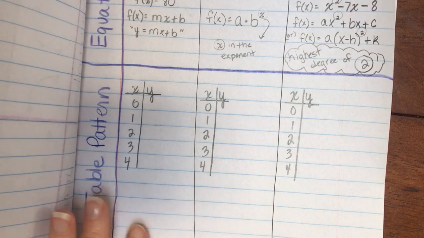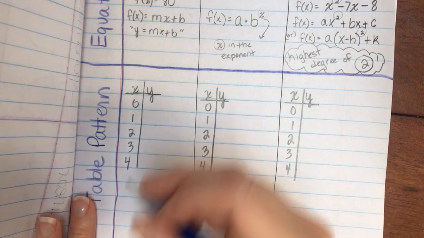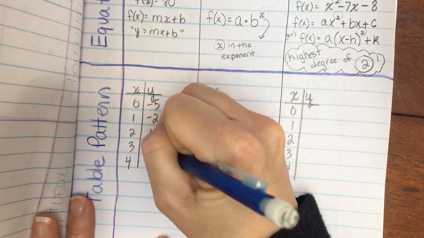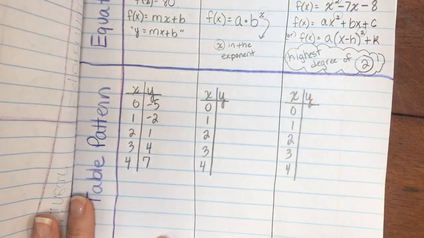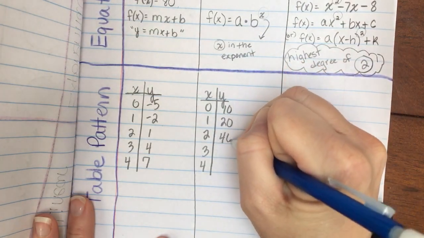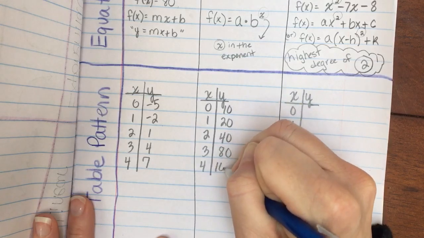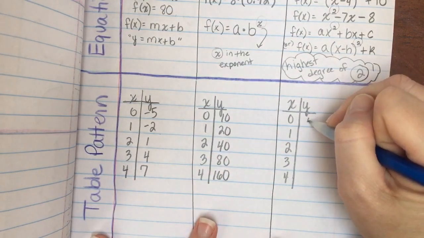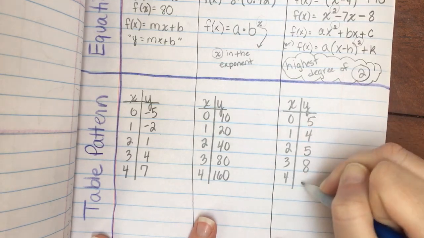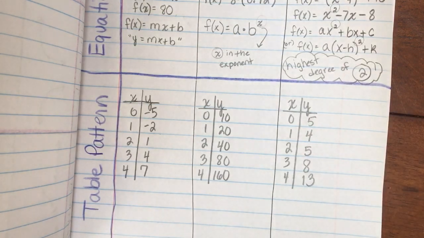Okay, so take a second to copy those down.